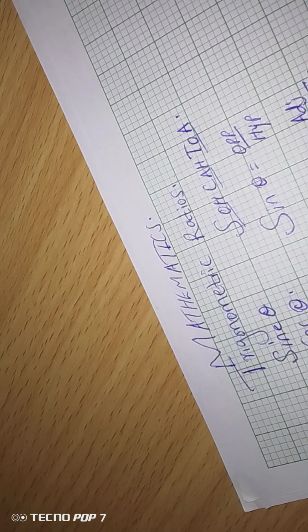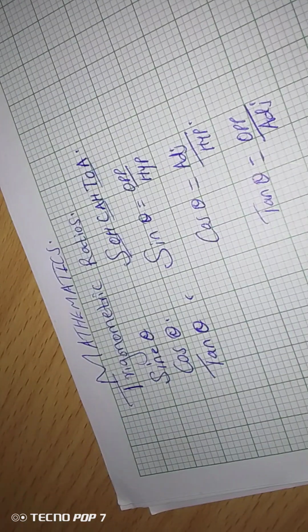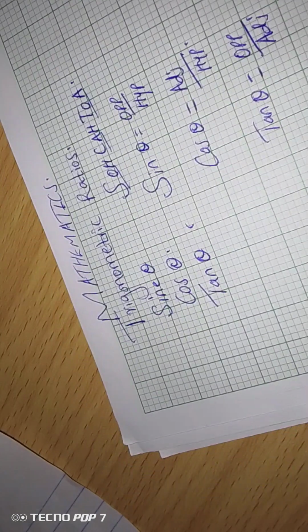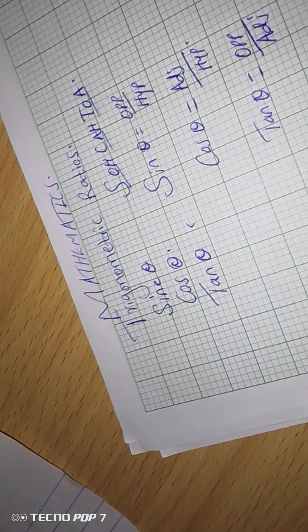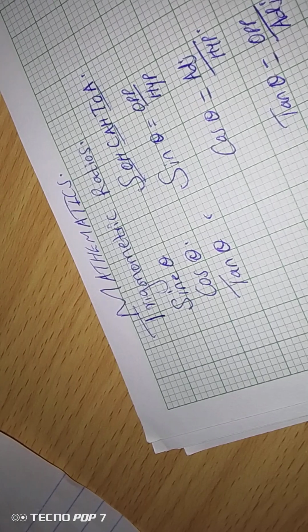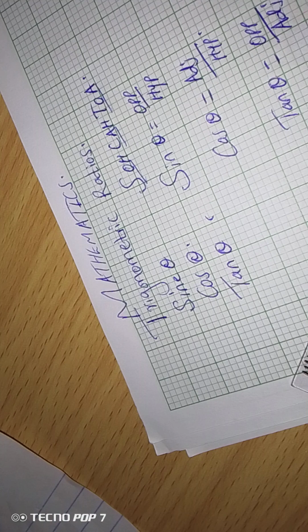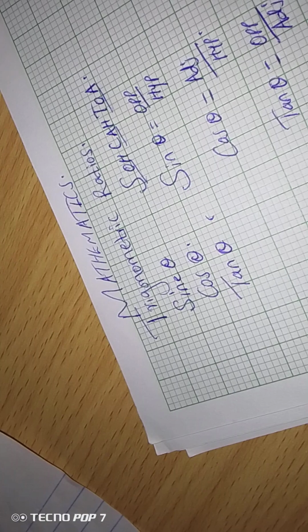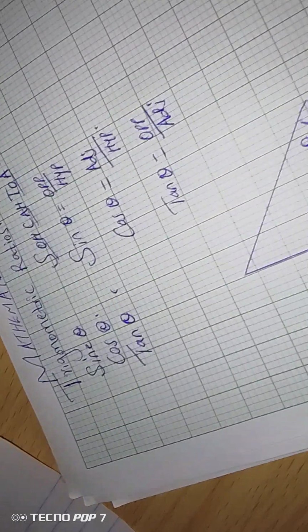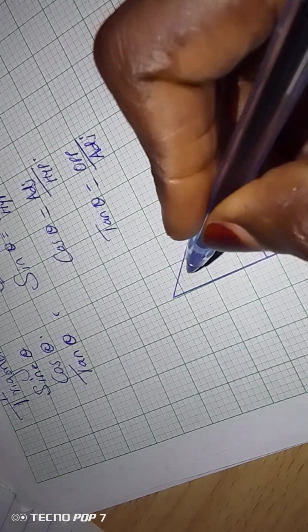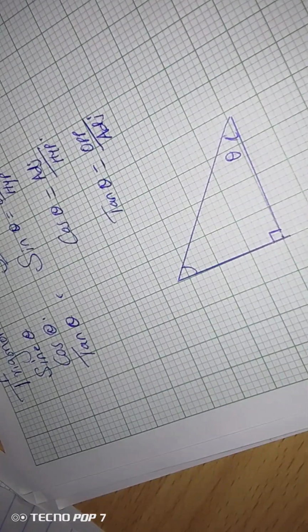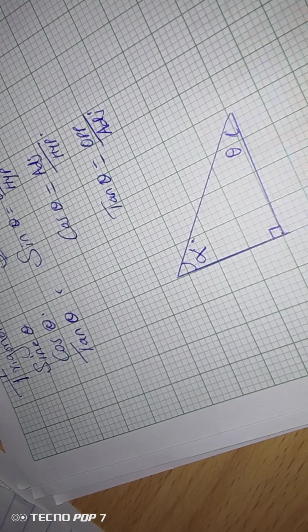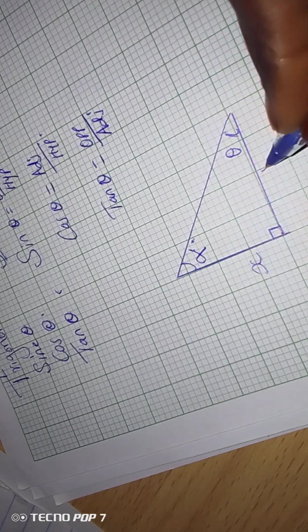These trigonometric ratios apply only in right-angled triangles, whereby, let's have a sketch. A sketch of a right-angled triangle. And let's have our theta here. This is 90 degrees. And this other angle will be, let's call it alpha. Let's name our sides X, Y, and Z.